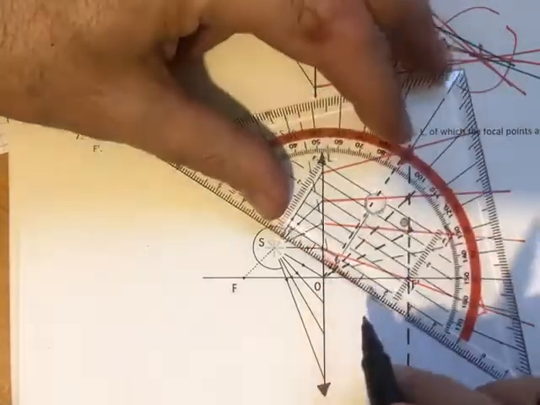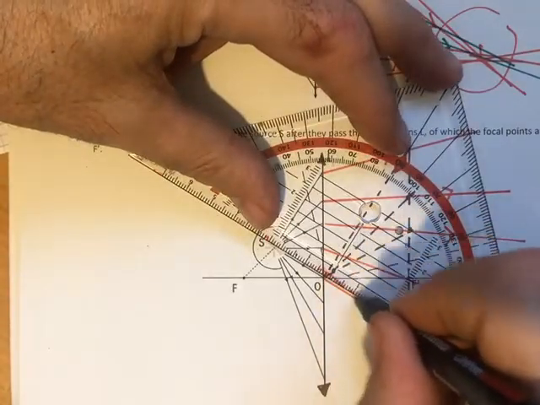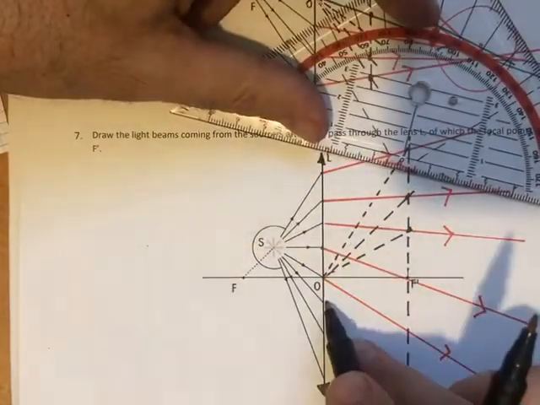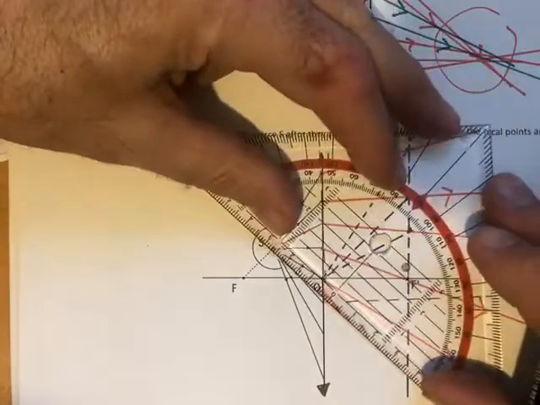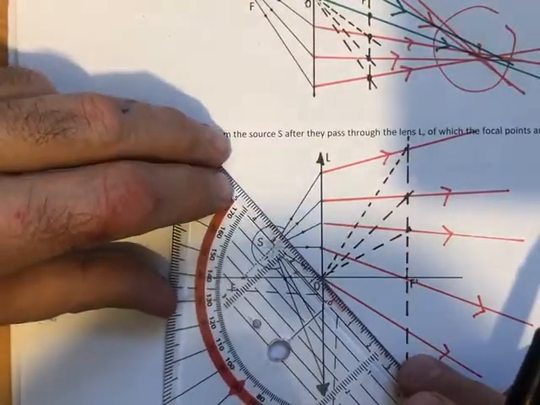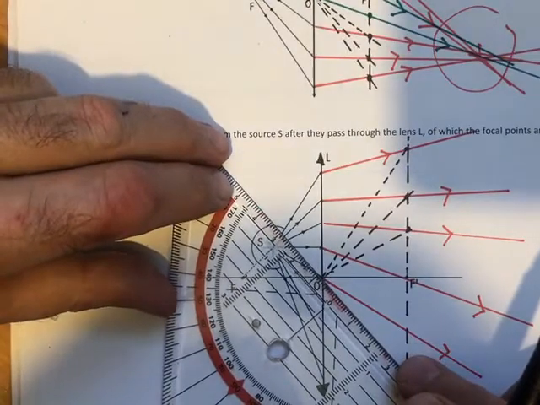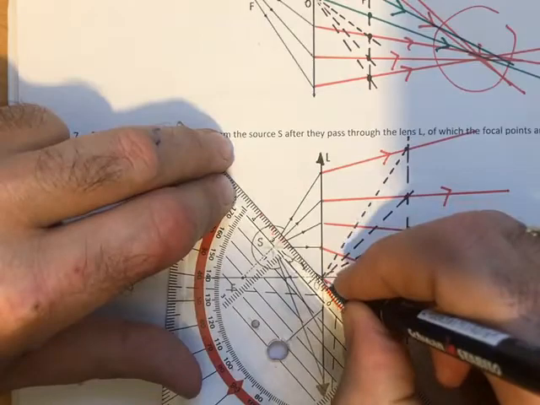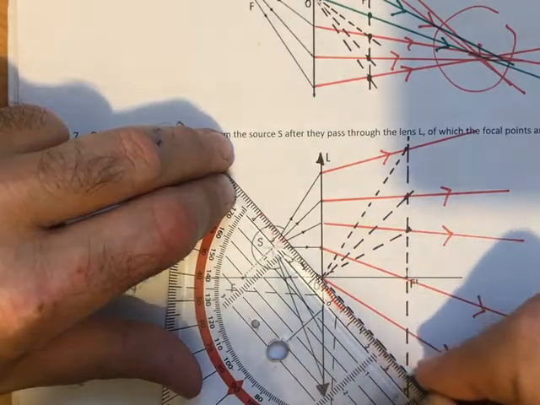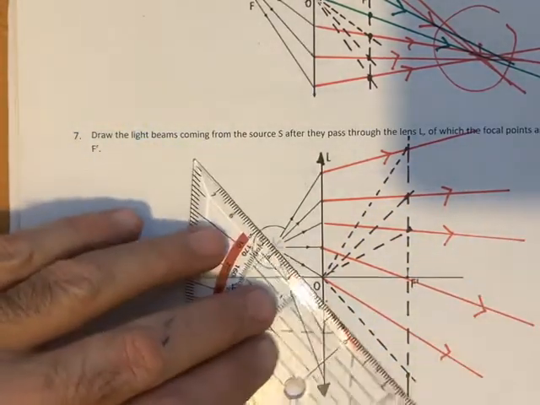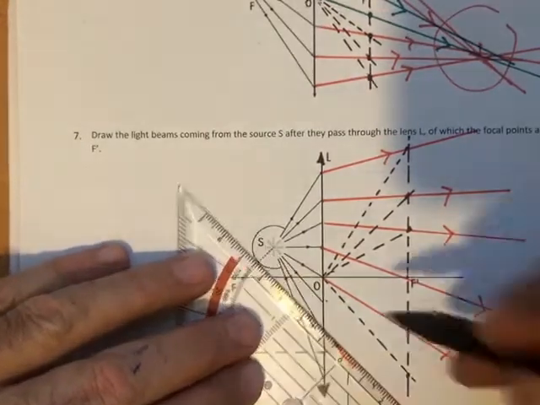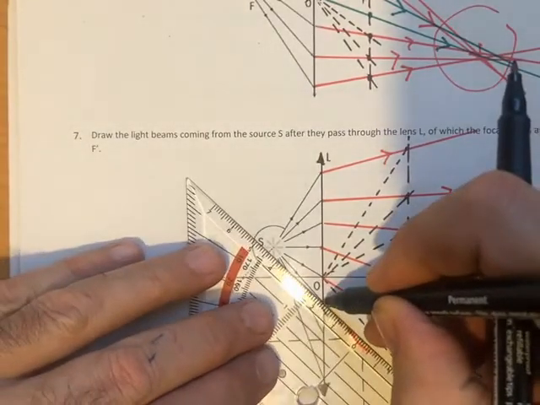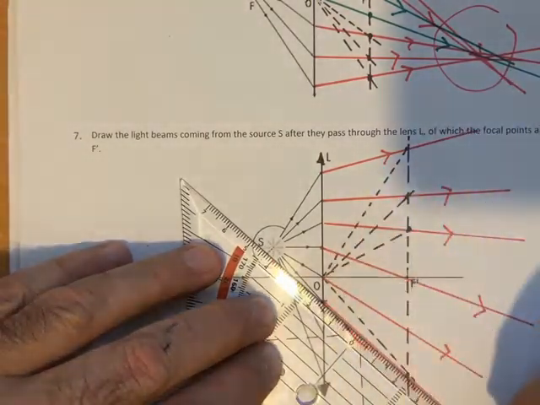It goes straight because it passes through the center. Then this one, now we need to start drawing parallels again. So let's draw the parallel here. Okay, this is going to go like this.